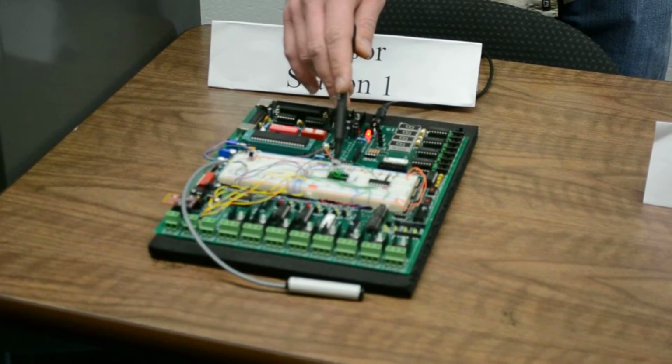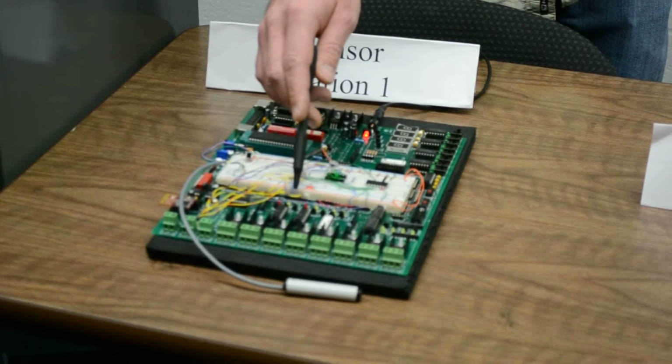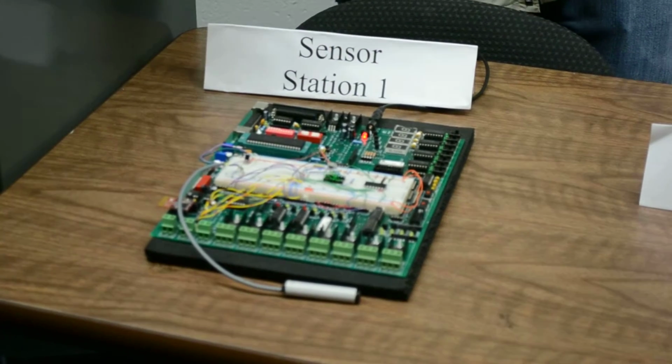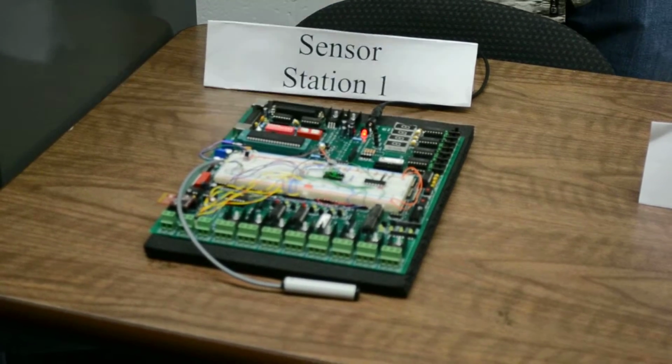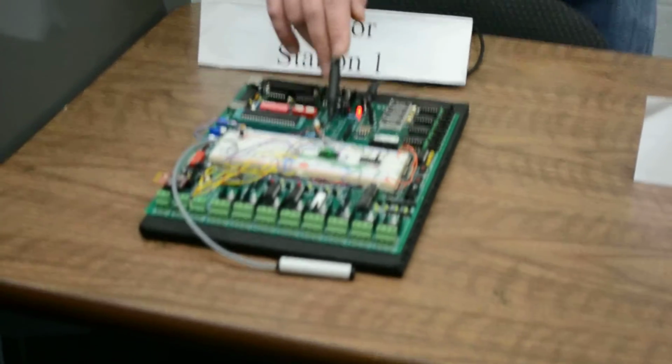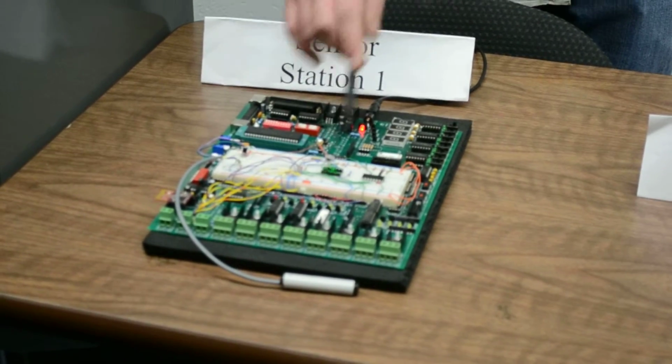Also, here's the pressure sensor. I don't know if you saw that light come on. That means it just woke up. It just did its 5-minute routine and put it in the EEPROM.